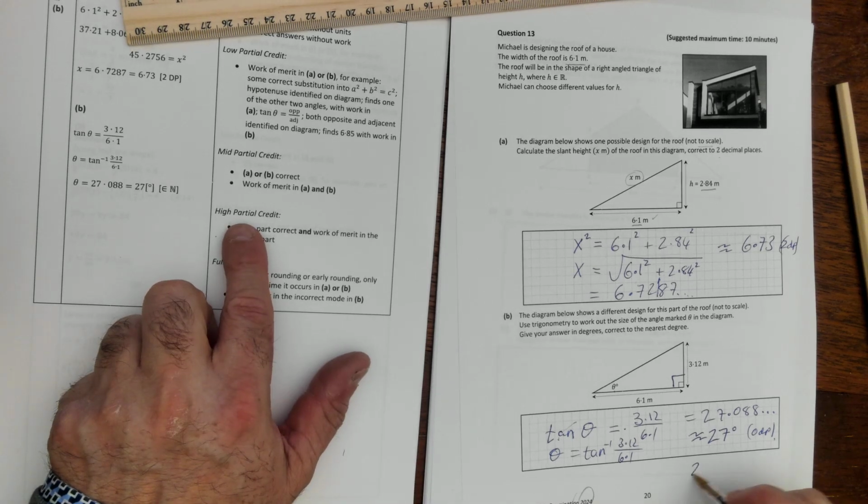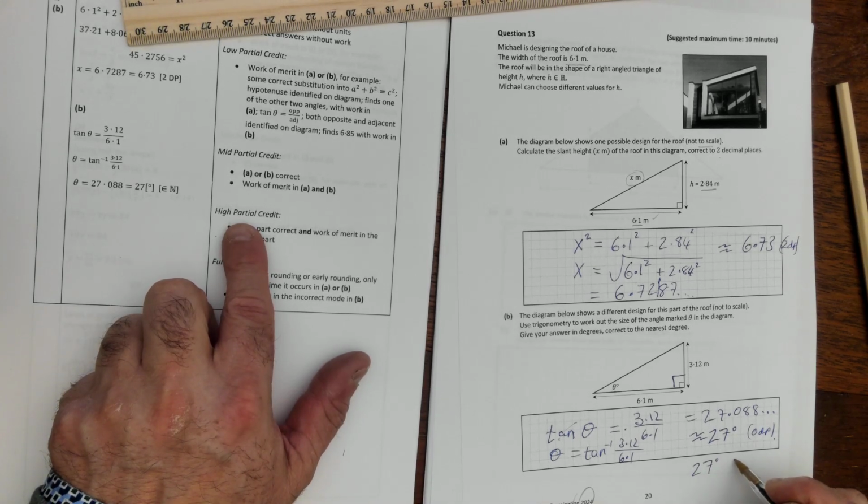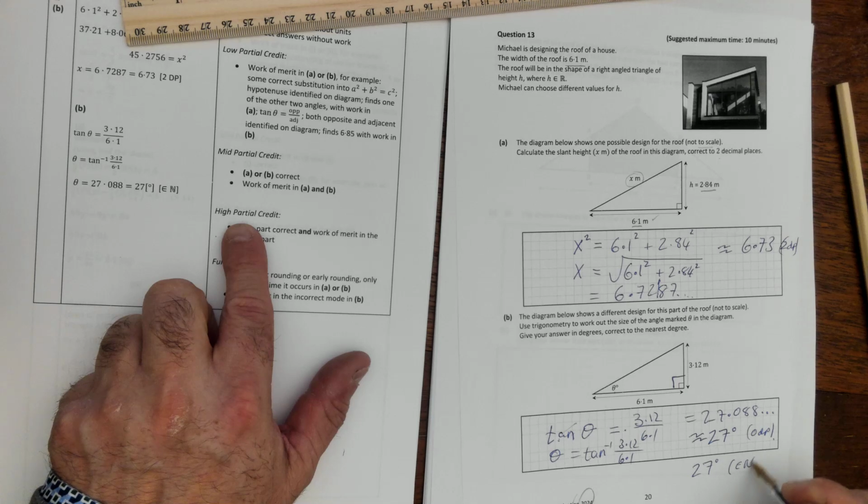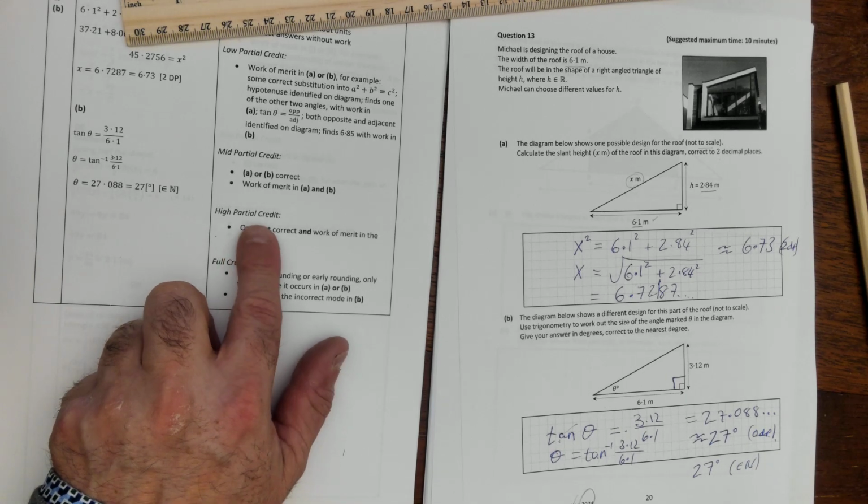Notice they keep saying 27 degrees, and they say is an element of n instead of 0 dp.